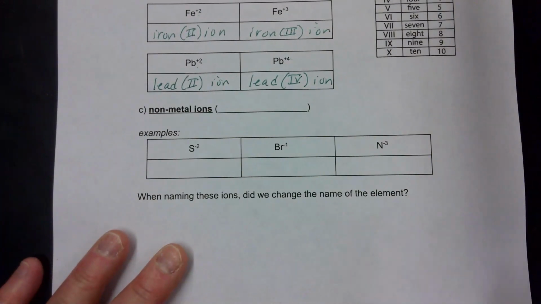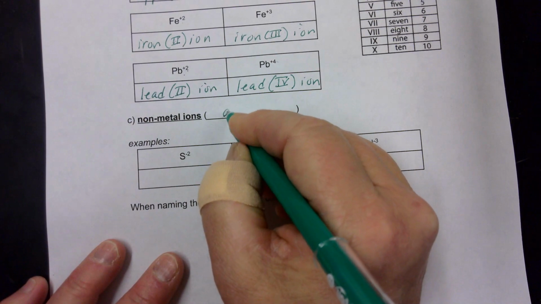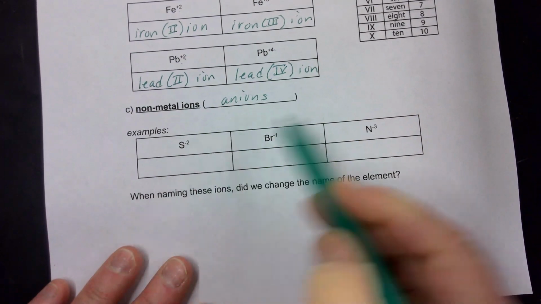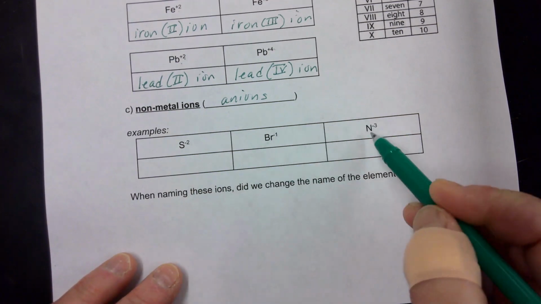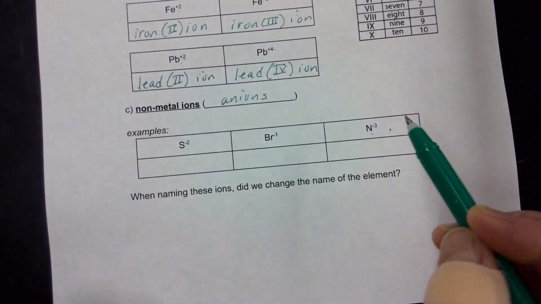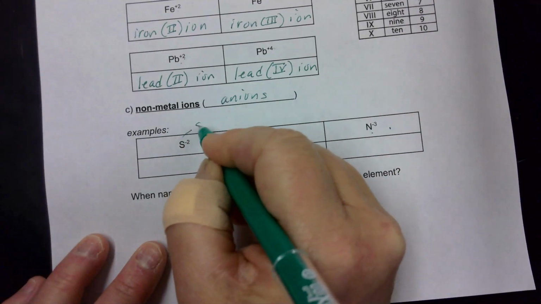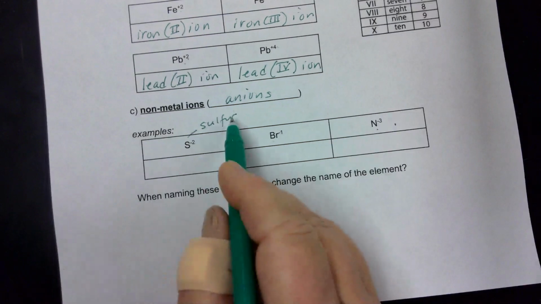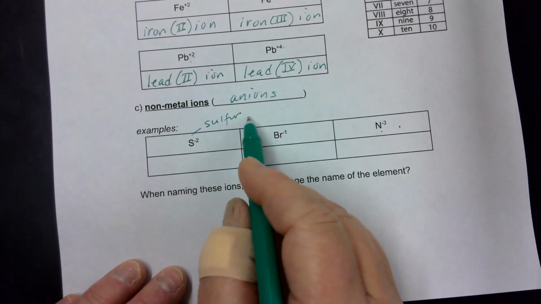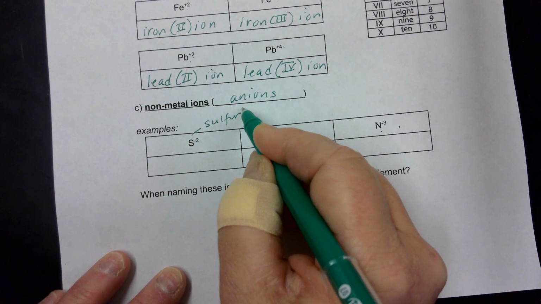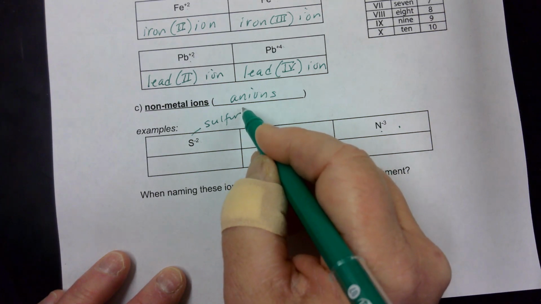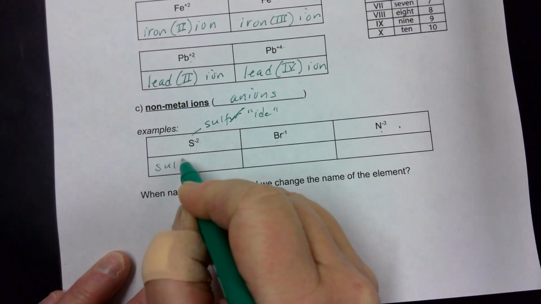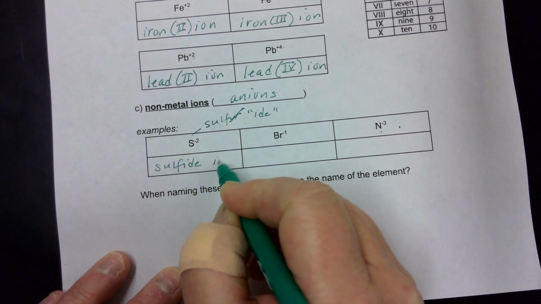All right, lastly, let's take a look at nonmetal ions. Nonmetal ions tend to be the anions. Examples, we have S-2, Br -1, and N-3. These elements, right, so S is sulfur, but when we are naming anions, we do not keep the element name the same. We chop off the ending, an ending that makes sense, and we replace it with "ide." So this becomes the sulfide ion.